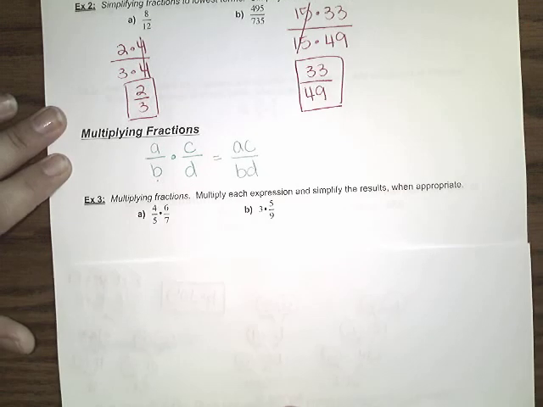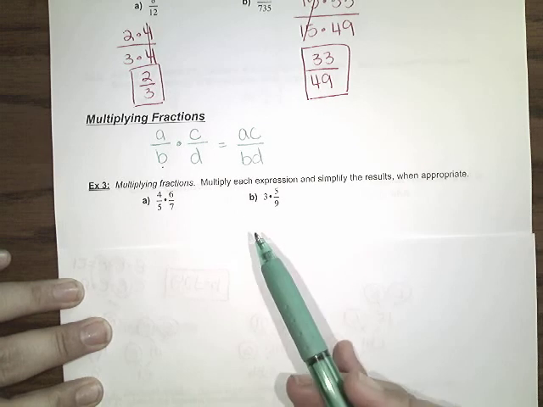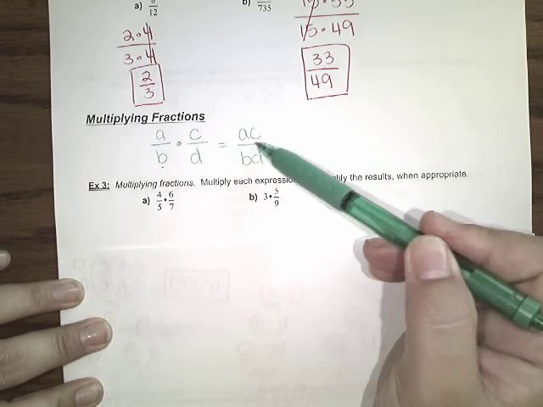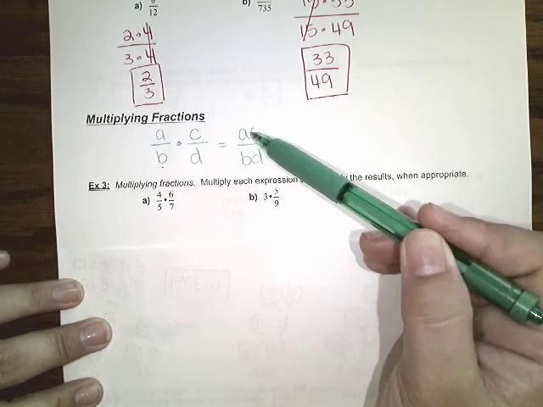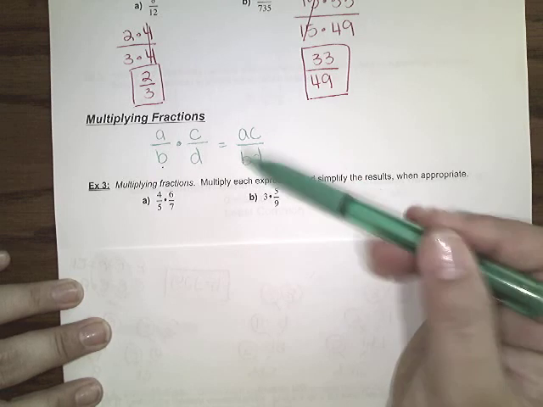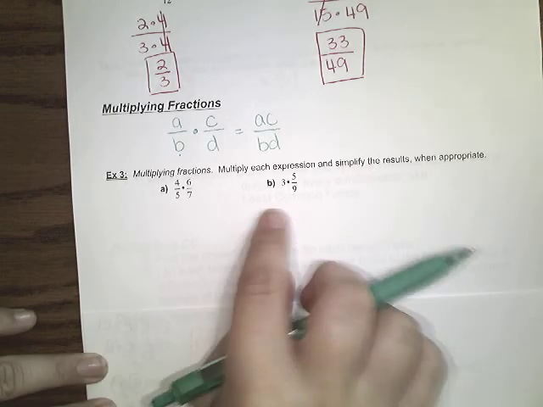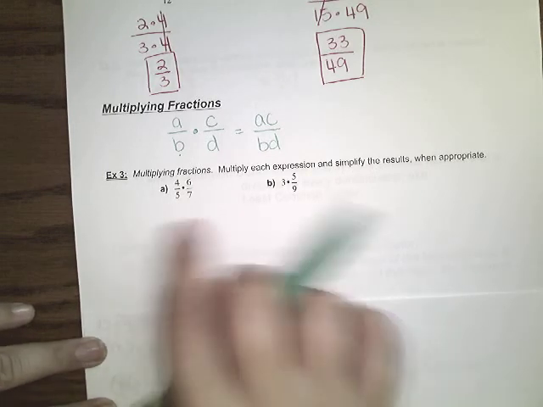Let's practice. We're going to multiply these fractions together. Now, one option is to multiply it together and then simplify from here. Or you can also do something called cross-simplify or cross-reduce. So I'm going to show you both options for this. We'll see how that works.